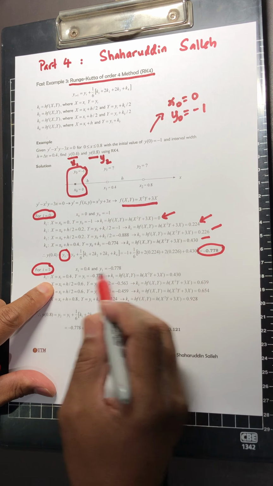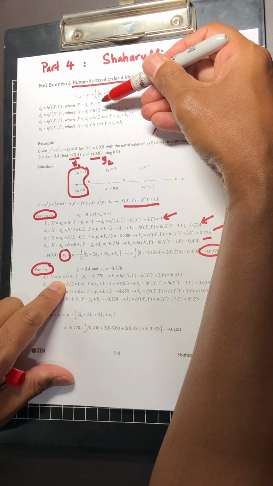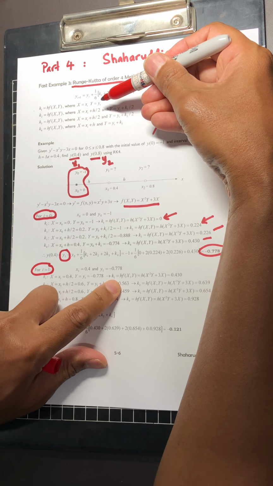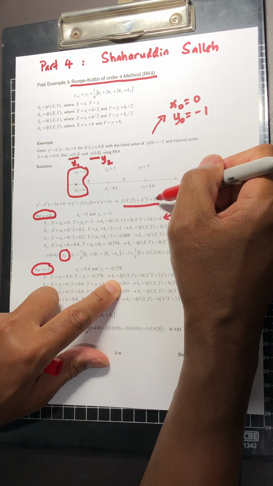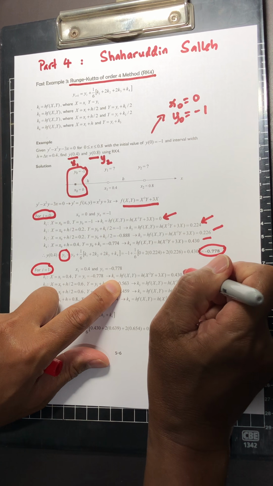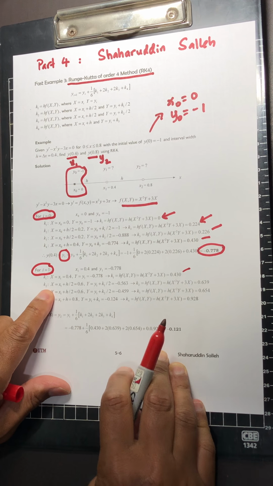We compute k1, this one here. This time i equal 1, so we have x, y, and then k1 put into this equation. So we get 0.430. Repeat with k2.